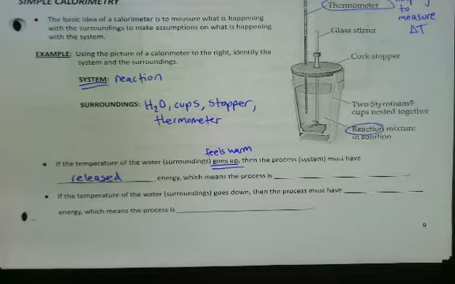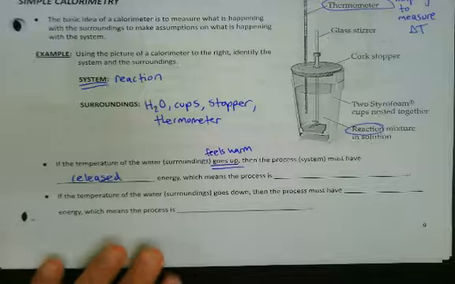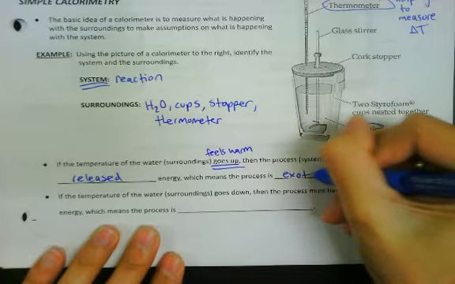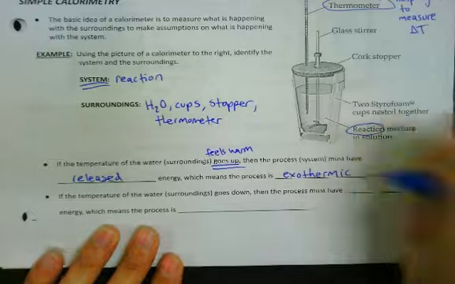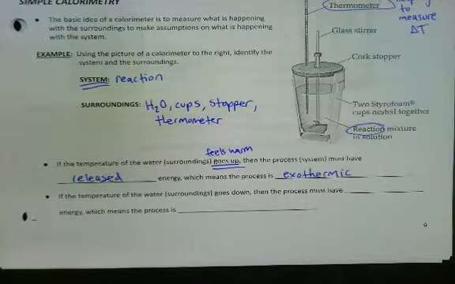Okay, so if the reaction or the system released energy, what type of process is that going to be? Endo or exo, y'all? Exo, very good, y'all. Remembering from last class that exothermic reactions release energy. Great recall.